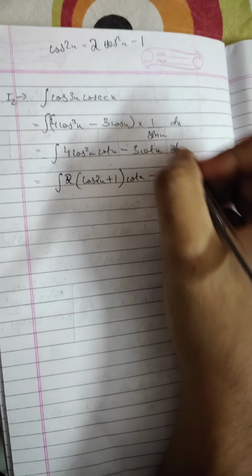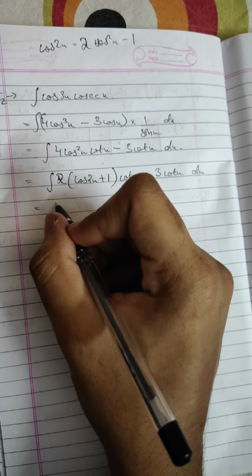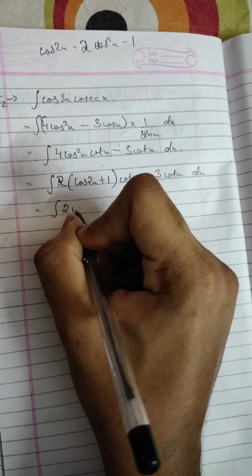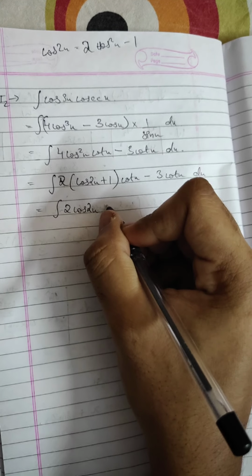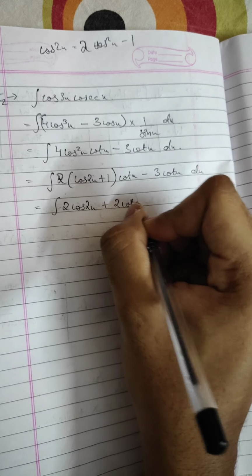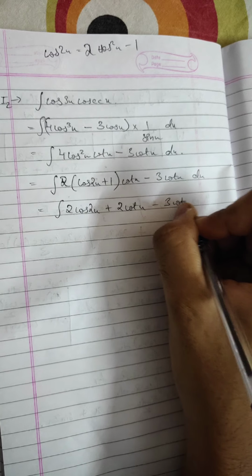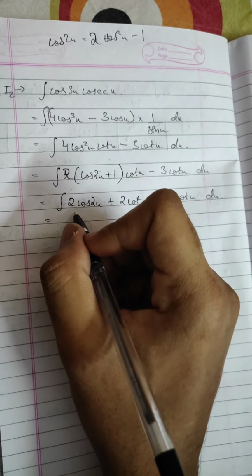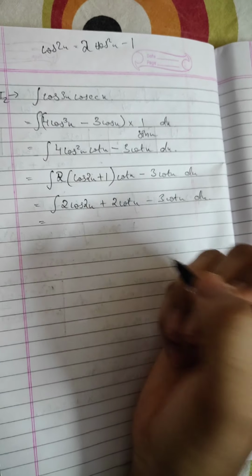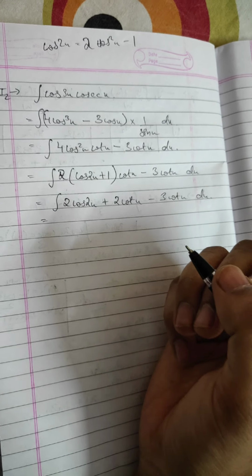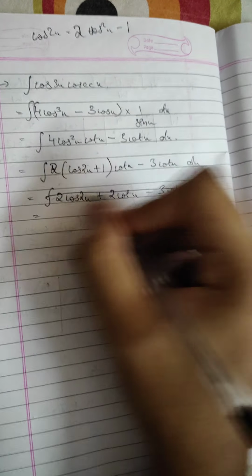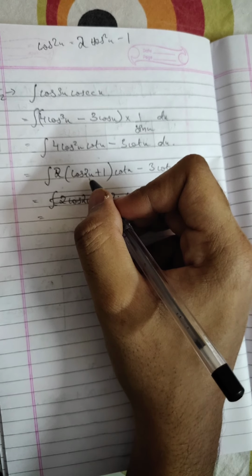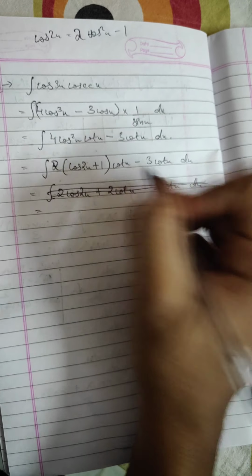Again 2 cos 2x plus 2, cot x minus 3 cot x dx. Wait a minute, I made a mistake here, sorry. We need to multiply this into cot x again.